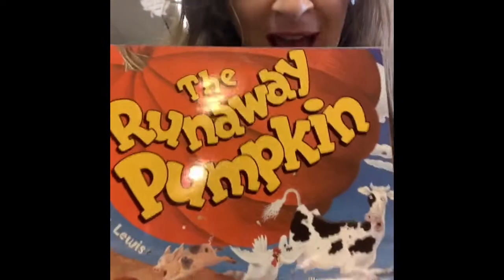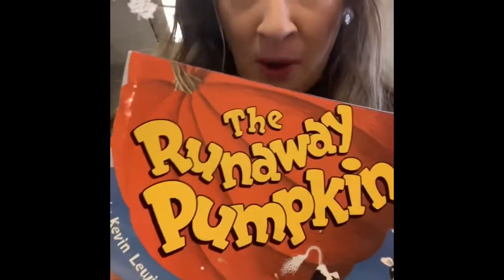Readers, on Friday, we learned all about how to retell a story using the beginning, middle, end strategy, where we just say in the beginning, in the middle, and at the end, and we're going to practice that again today. We're going to read the fabulous Halloween fall book called The Runaway Pumpkin.